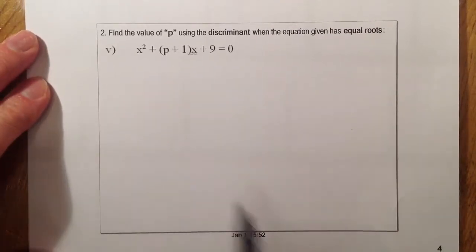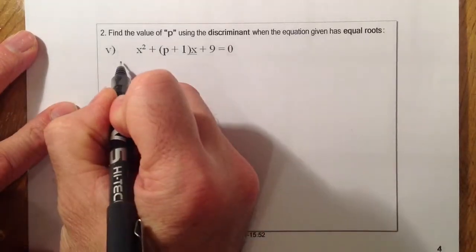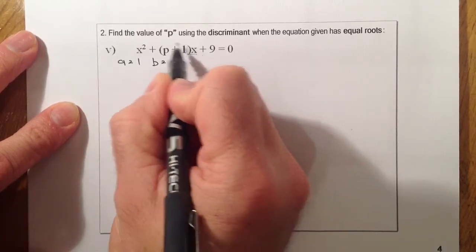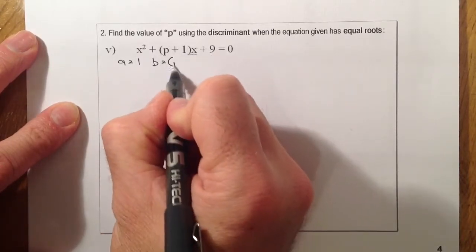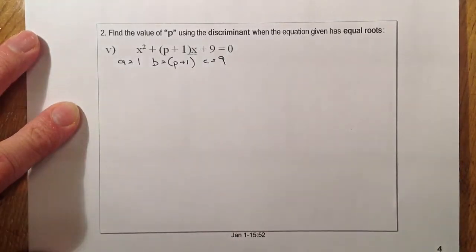Last part. Okay, just set up a bit differently. We've just got a bracket here that we'll deal with in the same type of way. So my a value is going to be equal to 1, b is going to be equal to the whole thing that's in the bracket there, so it's going to be p plus 1, and the c value is going to be equal to 9 in this case.